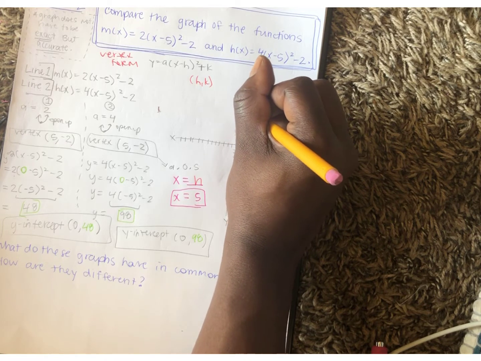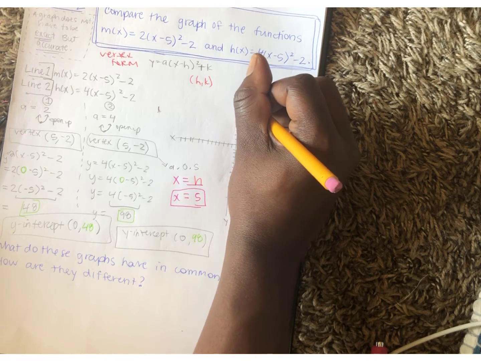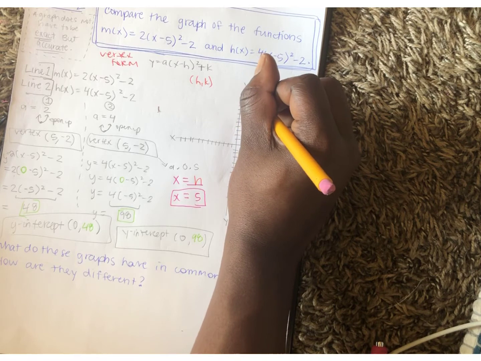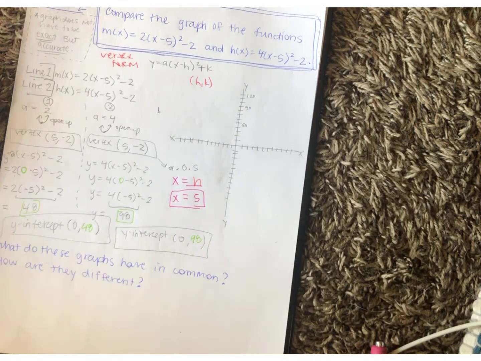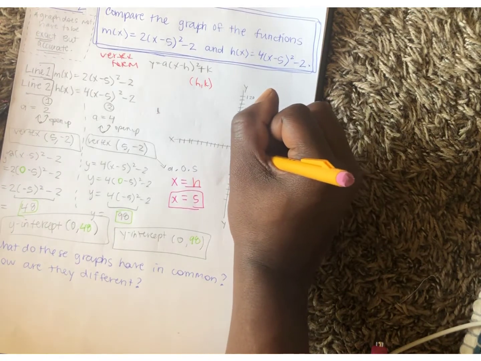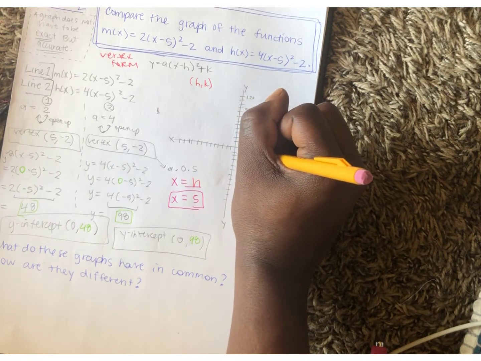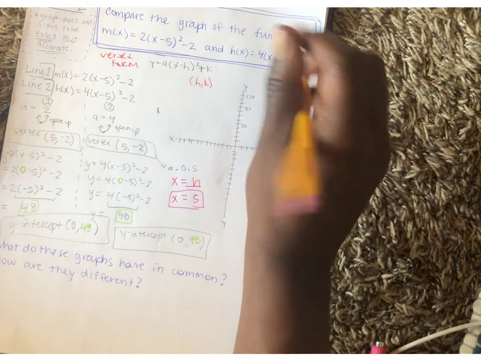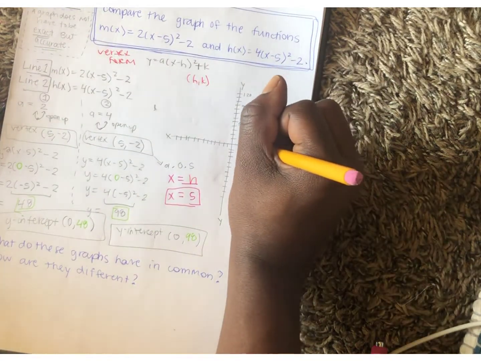60, 70, 80, 90, 100, 110, 120. Okay? I'm counting mine like that. Again, you are more than welcome to count in whichever order works for you, as long as you are able to draw with accuracy, okay?